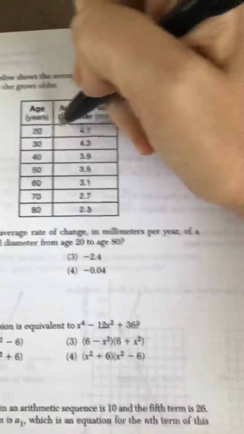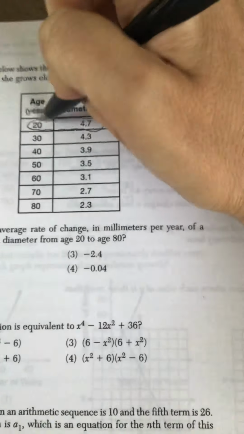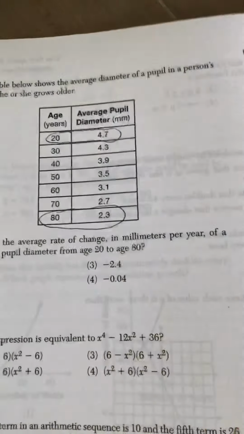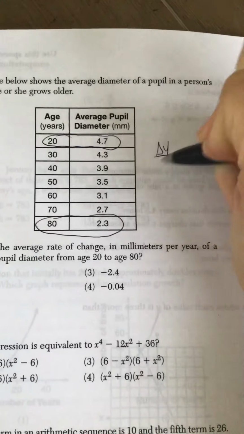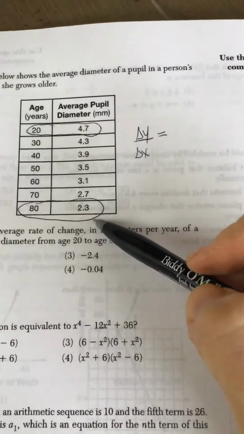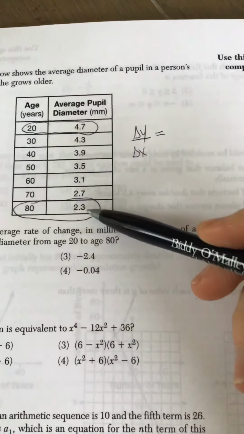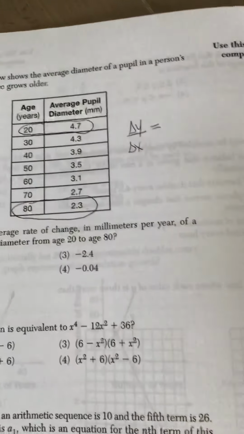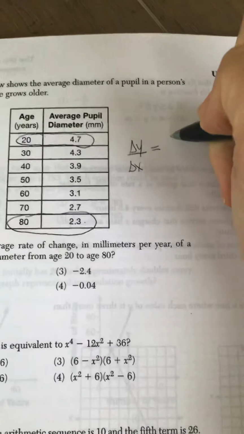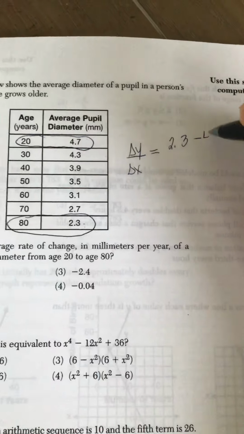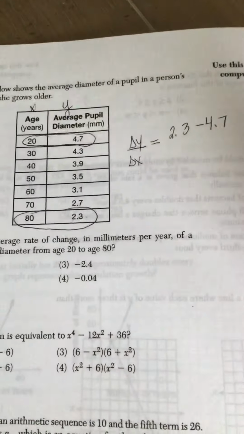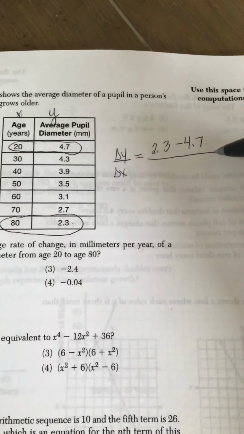Okay, so see how it specifies 2 points. So circle those. So from age 20 to age 80. That's all you focus on. Ignore everything else in the problem. And now simply do change of y over change of x. Okay, it doesn't matter if this is exponential, linear, quadratic. You just circle the two they mentioned and you find change of y over change of x. So I'm going to do 2.3 minus 4.7. Those are my y's. Okay, anytime you see the table, that would be your x, that would be your y. Okay, over. Now pause it and see if you can finish it.